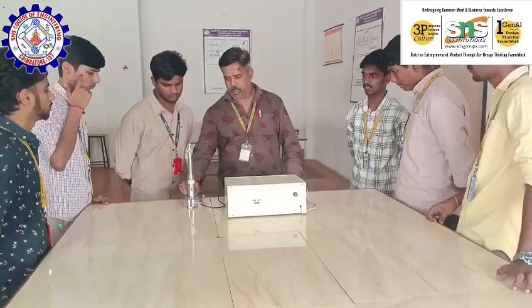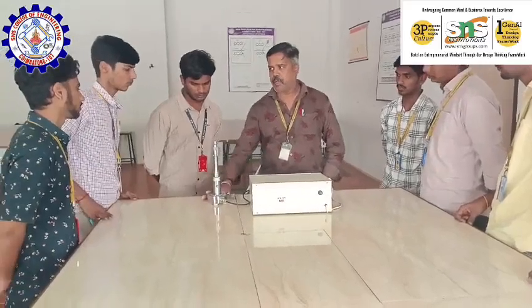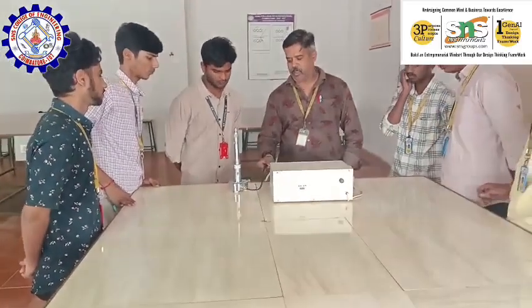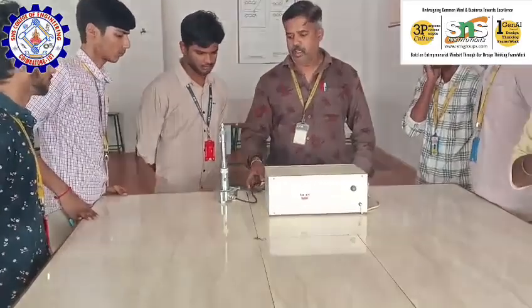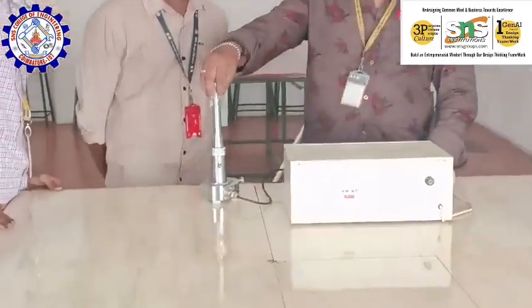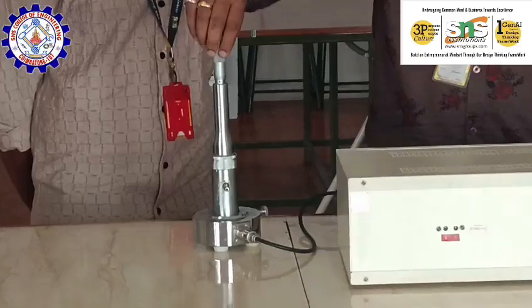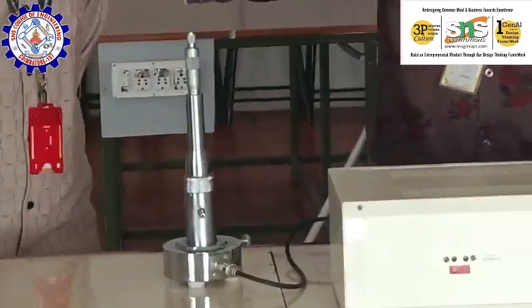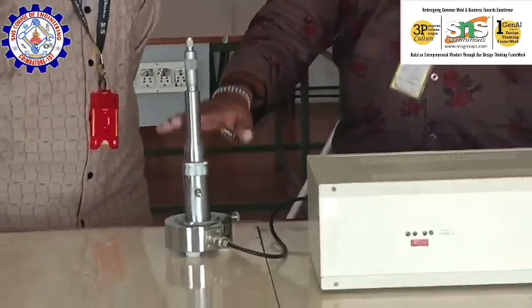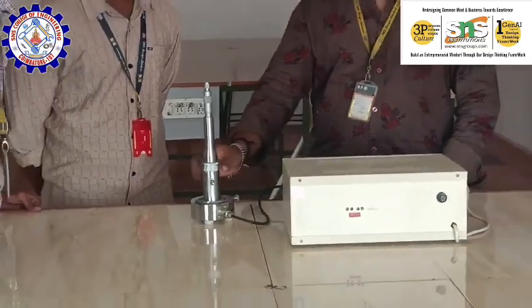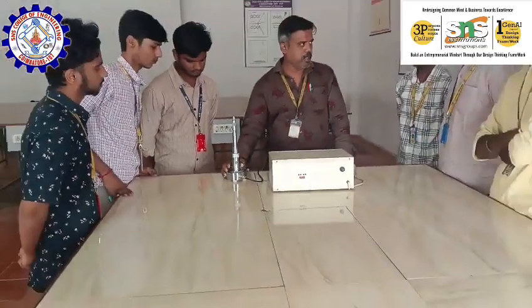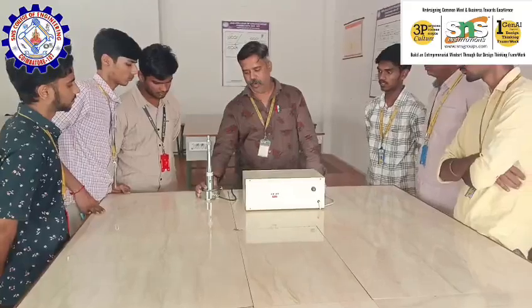We fill water from here. This is a chamber, and the optical fiber is connected to the chamber. The top is connected to a micrometer, like a screw gauge. When you turn it clockwise or anti-clockwise, the piston moves inside the water. This is a hollow cylinder, and we fill three-quarters of it with water.